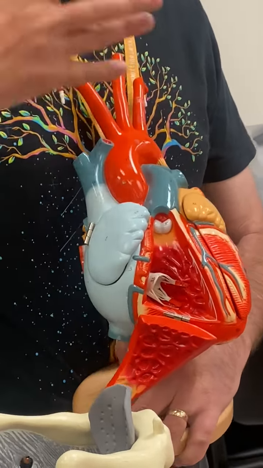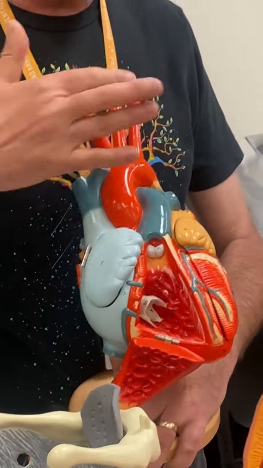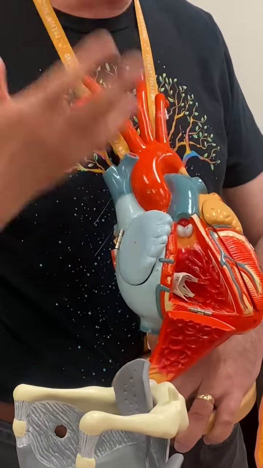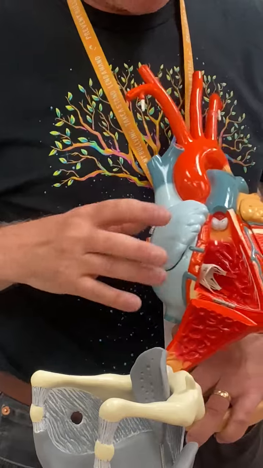And this is the most common combination, but there are lots of people who have different configurations, and they're perfectly normal because the blood pressure and blood volume are the same. You don't even know that you had a different one.